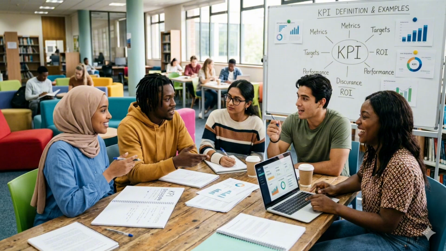It is built around a series of causal statements that follow an if-then logic. If we invest these resources and carry out these activities, then we will achieve this outcome, and then we will realize this broader impact.